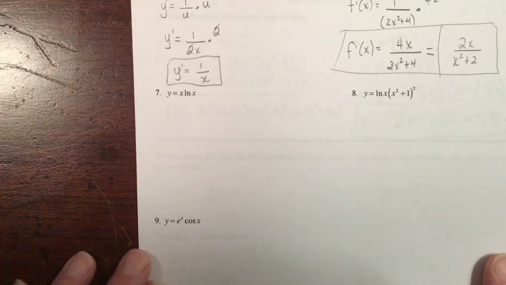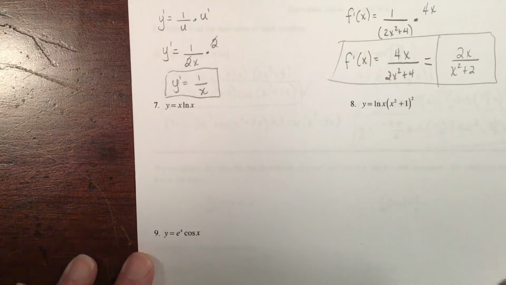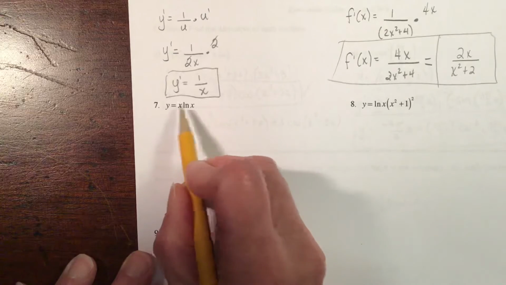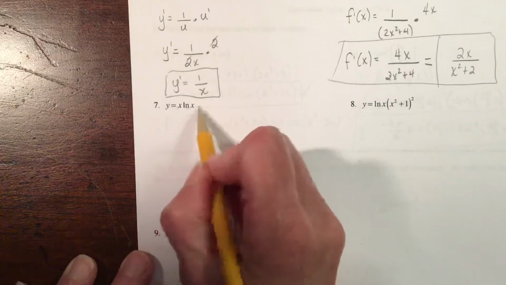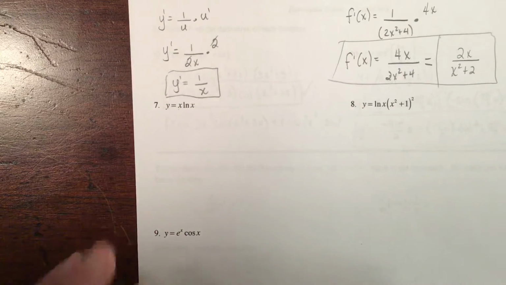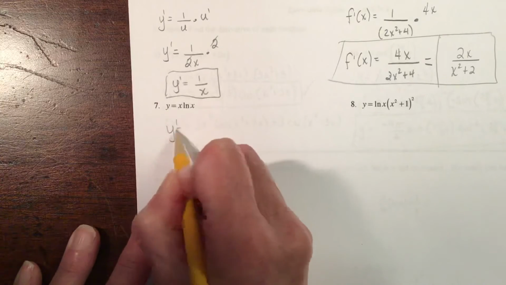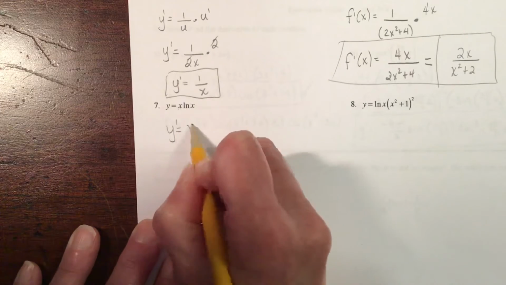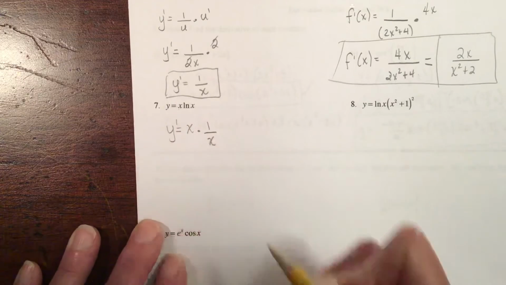Moving on, if we look at our next example, number 7, x times ln of x. I have 2 factors, so I have to remember to use the product rule, in addition to having an ln. So I've got two different rules going on here. y prime is going to be the first term times the derivative of the second, which is just plain old 1 over x.